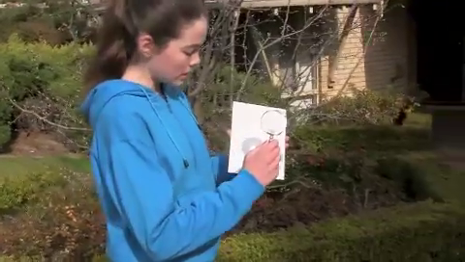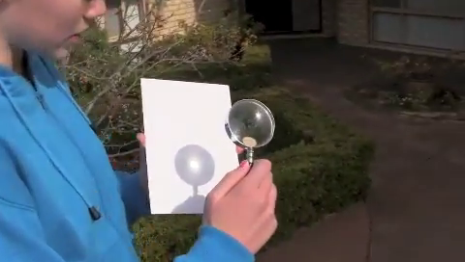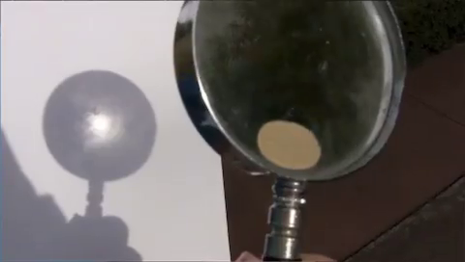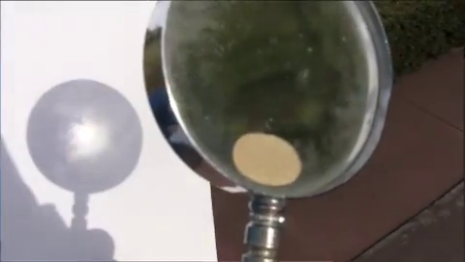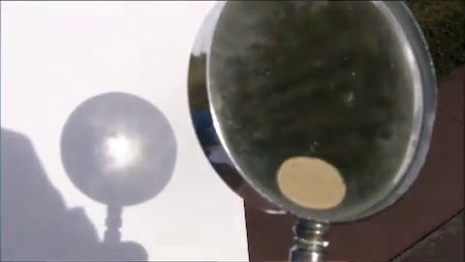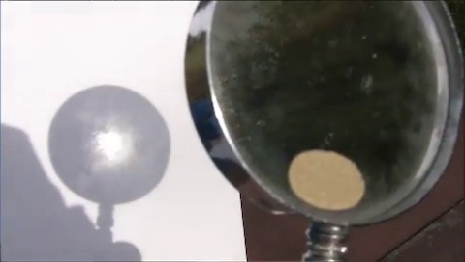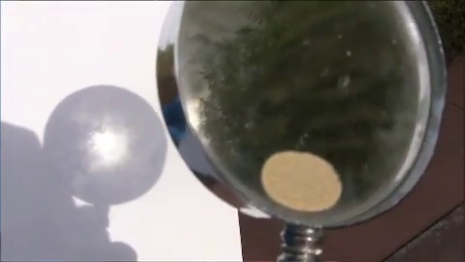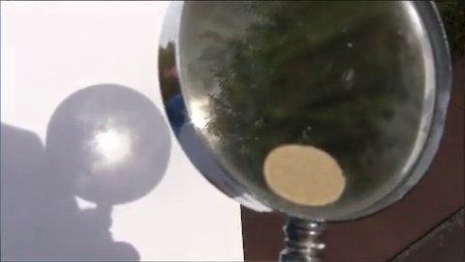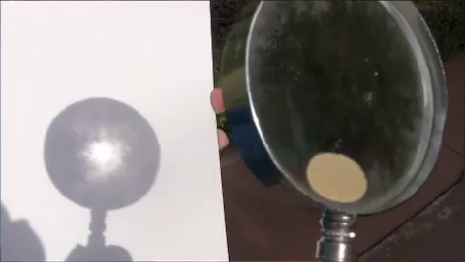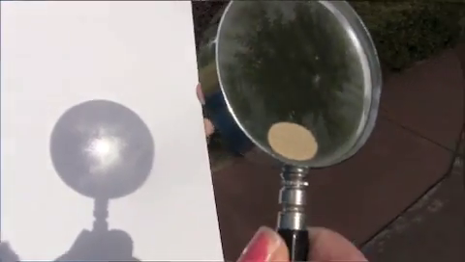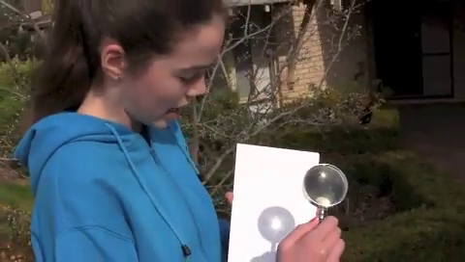Using this piece of paper and the magnifying glass, I can demonstrate that the sun is white. Holding the magnifying glass parallel to the paper, I can get the sun. You can see it come through the cloud and the leaves, and here you can see that it is white. I'm doing this so that it is safe to look at the sun and show that it is white, because looking at the sun in the sky is dangerous for our eyes.